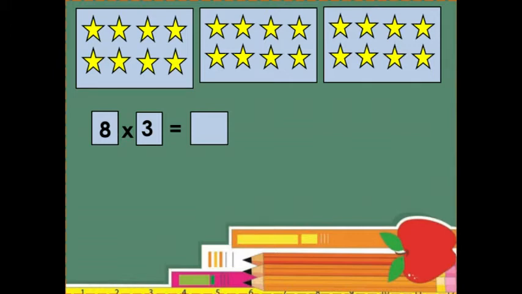To complete this, all we have to do is count all the stars in each box. We are going to combine these stars. So we have here 8, 8, 8. If we count this, we have 24.